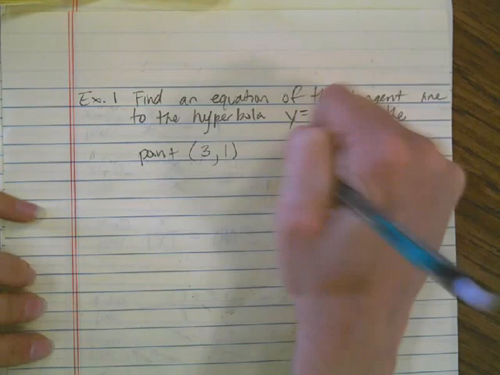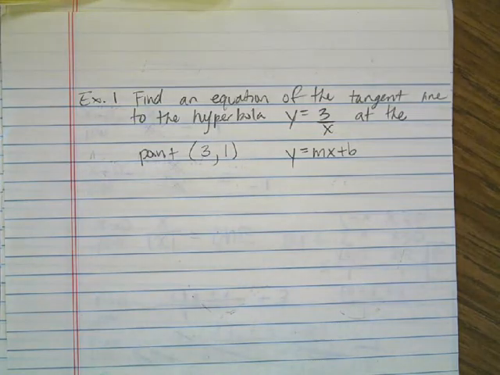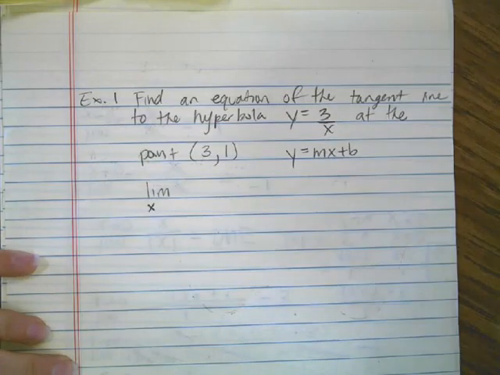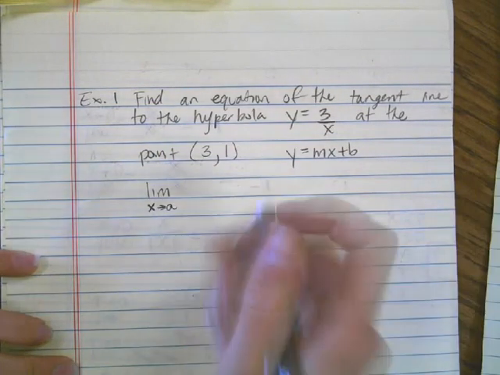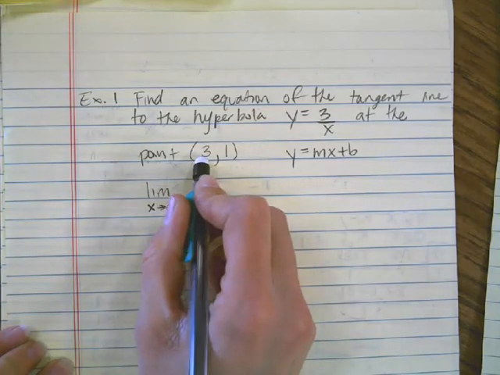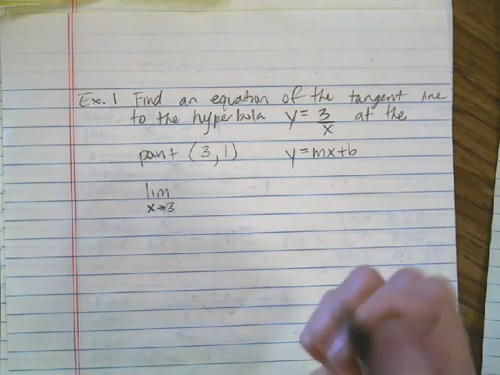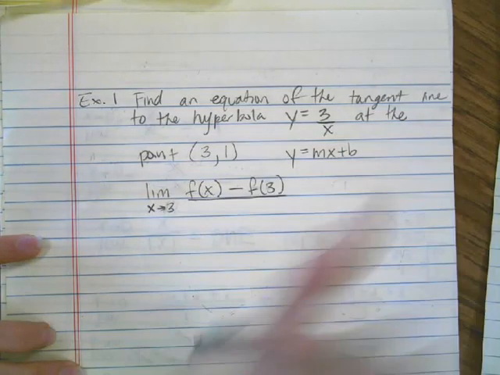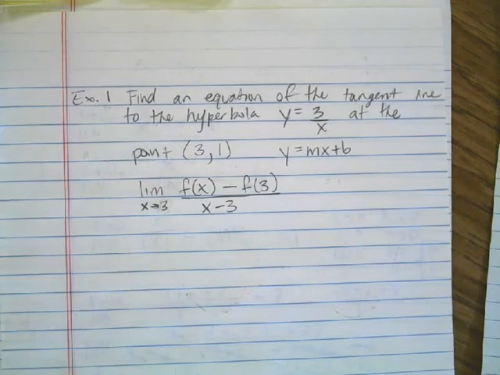So when we have a line, eventually we're going to get a line that's y equals mx plus b. But first we need to find what m is. So to find the slope, we take the limit as x approaches a, but in this case, x is going to approach 3, because 3 is the x value at this point. So the limit as x approaches 3 of f of x minus f of 3 over x minus 3. So that's how you set up the problem to begin with.